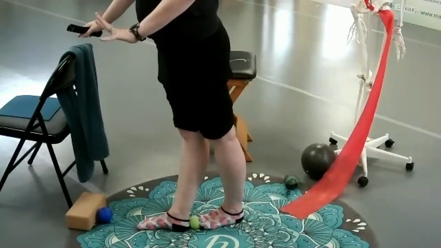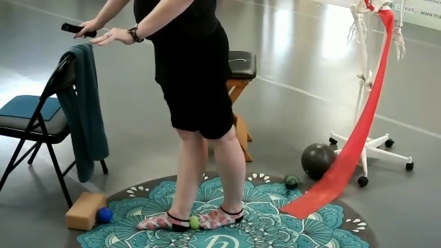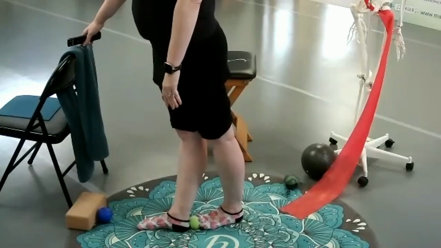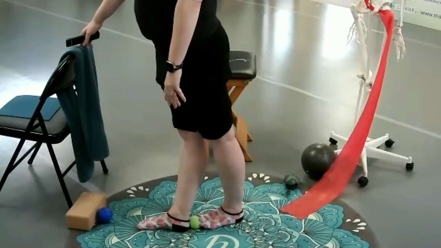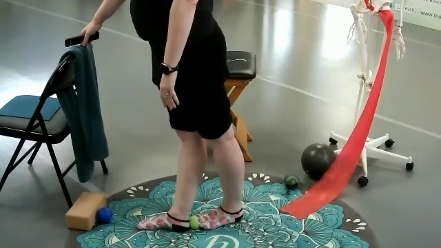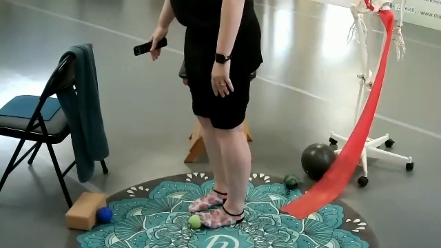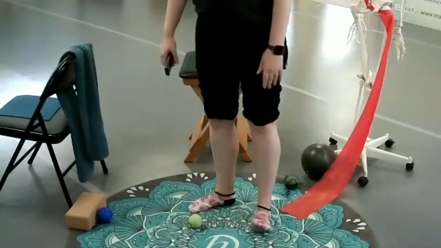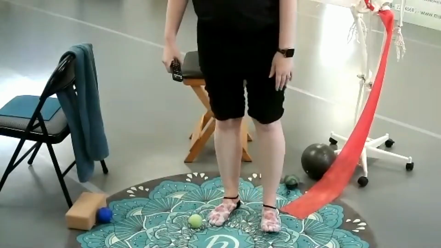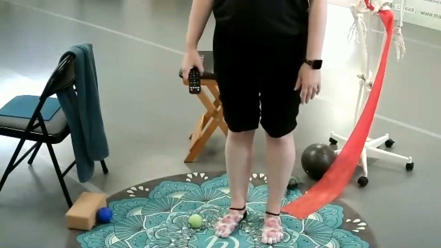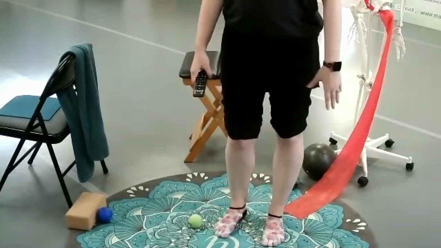And again, we have a little pressure down and release and pressure down and release. And again, pressure down and release. Step away from the ball and just take a little moment to feel the difference, one foot versus the other. Like I have a duck foot on one side.